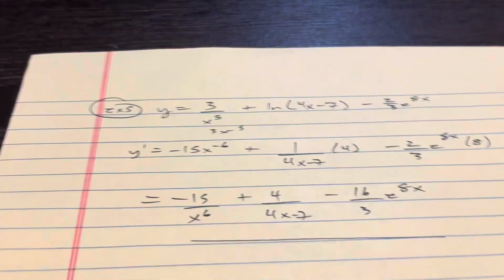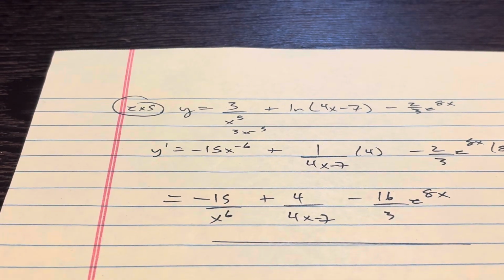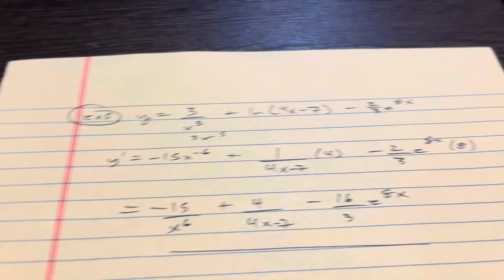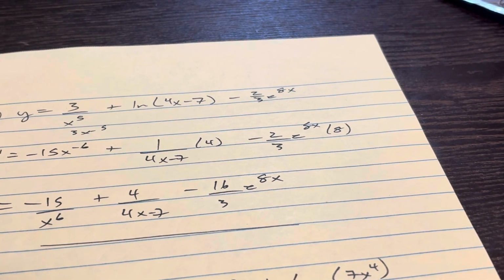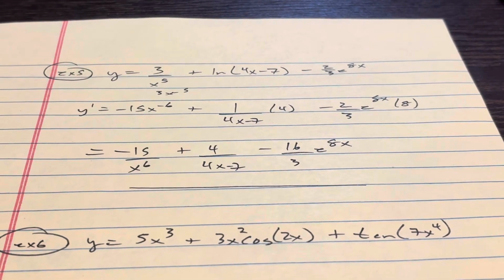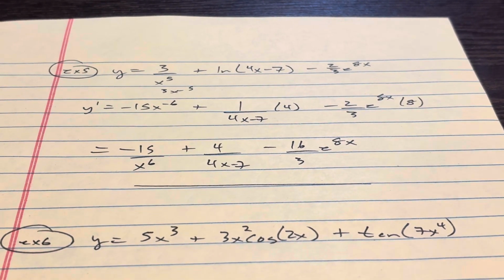And then our last 3 here. Y is equal to 3 over x to the 5th plus natural log 4x minus 7 minus 2/3 e to the 8x. That's 3x to the negative fifth. I'm just going to take the derivative, bring down the power, 1 power less. Derivative of natural log u is 1 over u times the derivative of that u. And then minus 2/3 e to the u times the derivative of that u. And we get a pretty pleasant answer. Not bad, not bad.